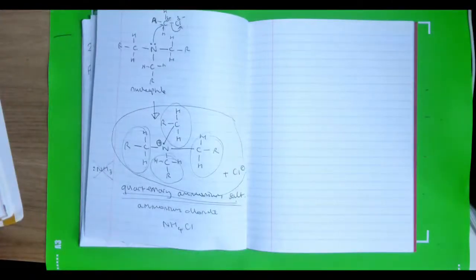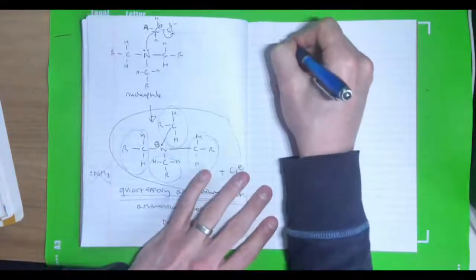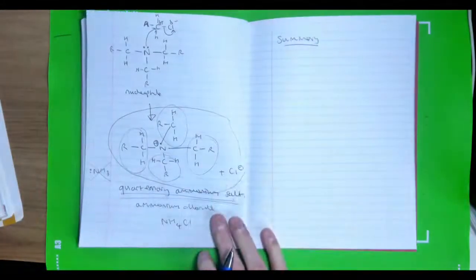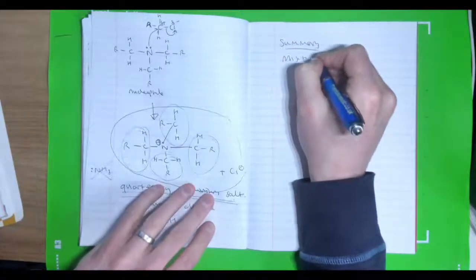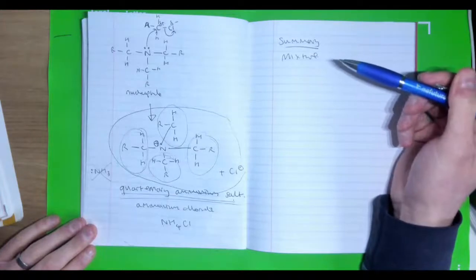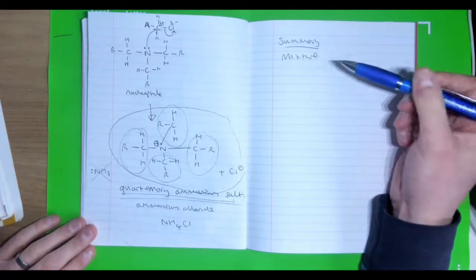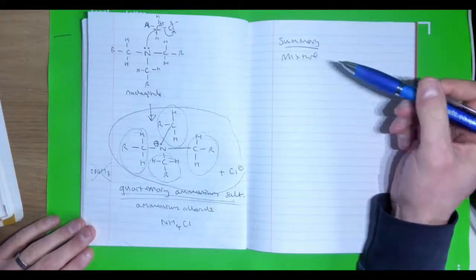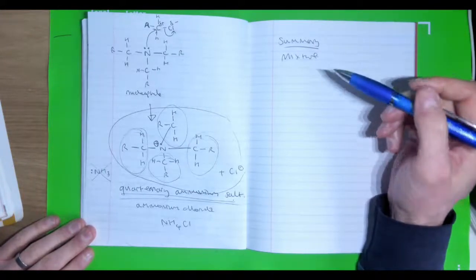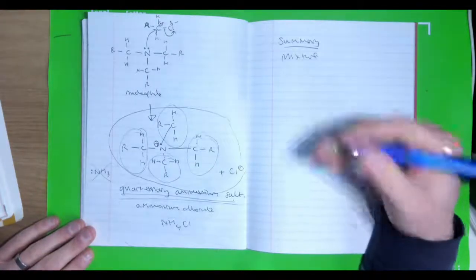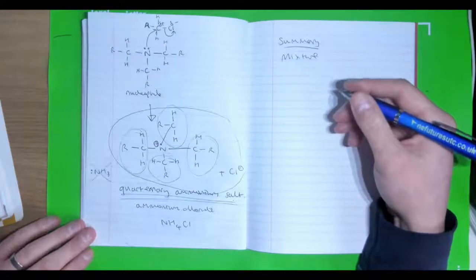So we can summarise this. A nice summary is that a mixture is produced: a mixture of primary, secondary, tertiary amines and a quaternary ammonium salt. Because a mixture is produced, this is not a very efficient way of making an amine. I know you learned it last year, but this is not the best way to make an amine.